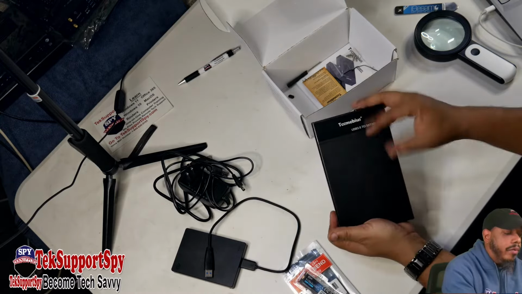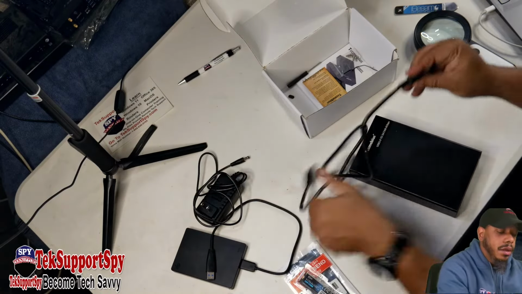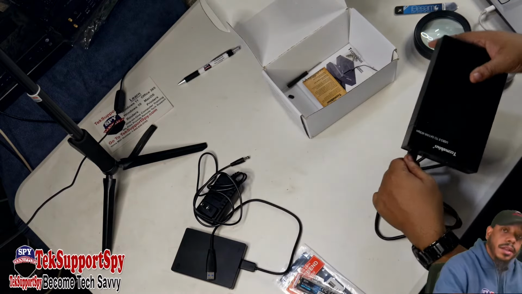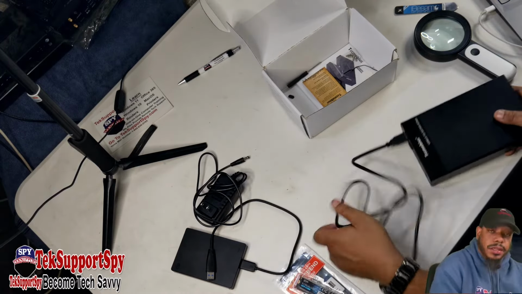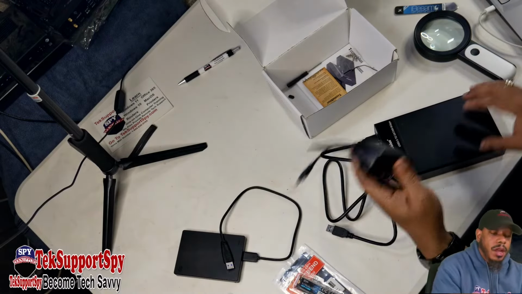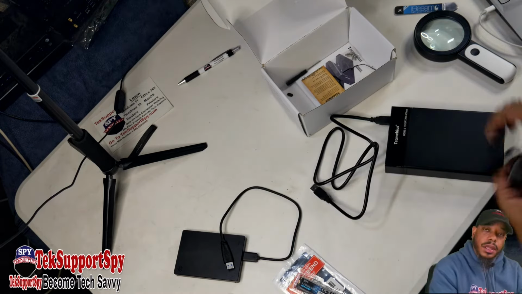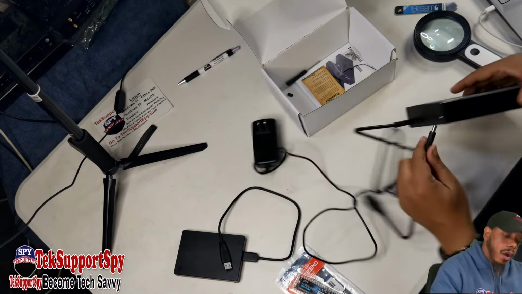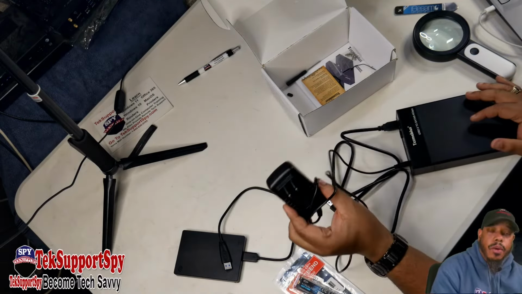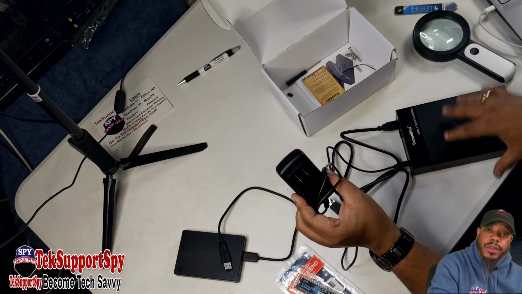Right now we're ready, and most of these enclosures will come with a USB connection. That way, once you connect it, it's plug and play, and you basically use it as an external hard drive. Most of those enclosures may also come with an AC power adapter that you can plug into the enclosure. I'll plug it in here, and plug it into a wall outlet to give the hard drive power within the enclosure.